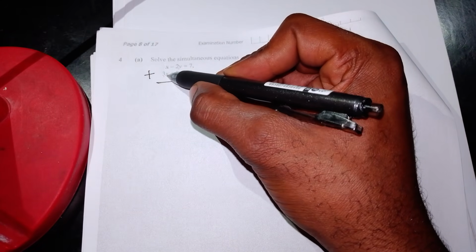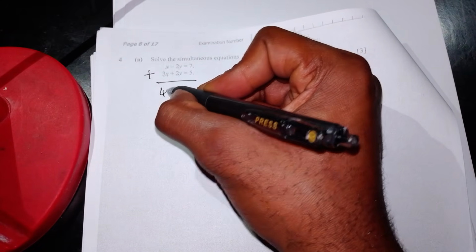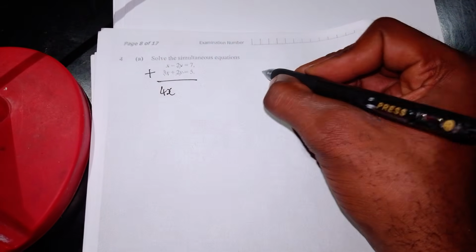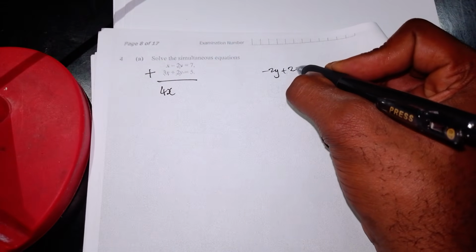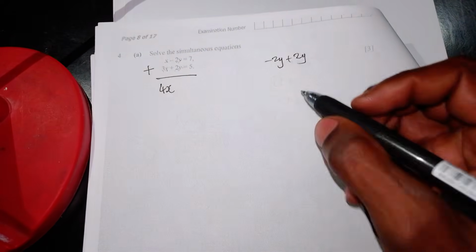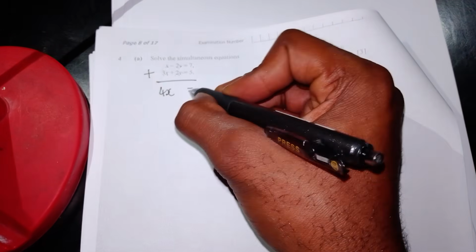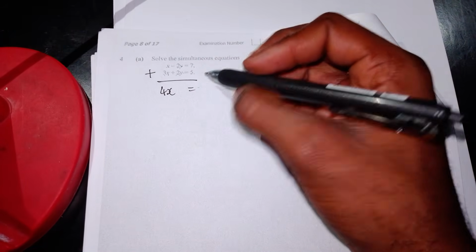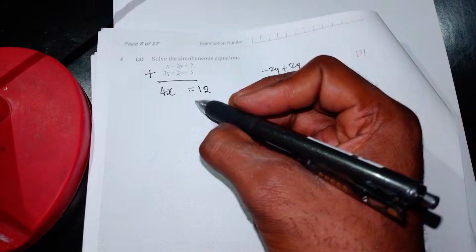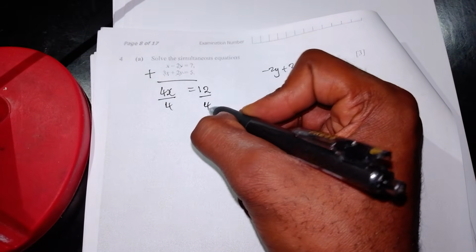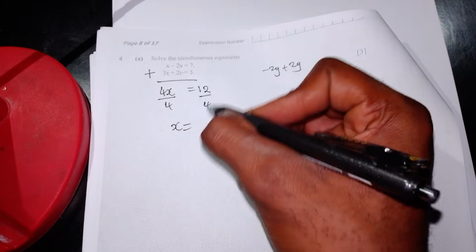So x plus 3x, this will be 4x, negative 2y plus 2y, negative 2y plus 2y. Remember, when you have different signs, you subtract. So this will just be a 0. You may not even write it down. And then 7 plus 5, you have a 12. And then to solve for x, you can just divide both sides by 4. So that your x is 3.